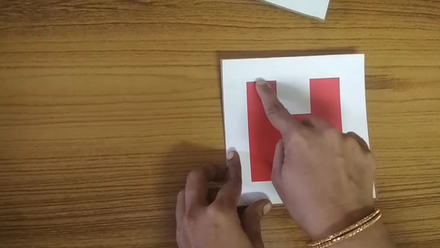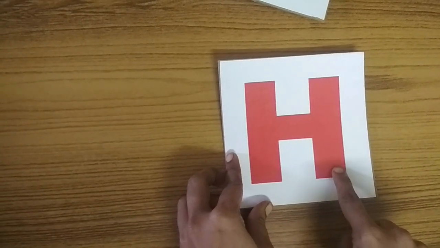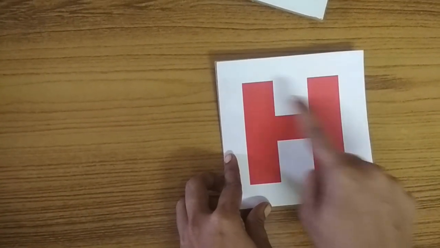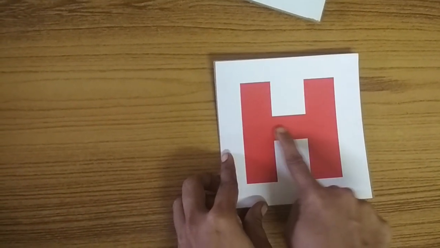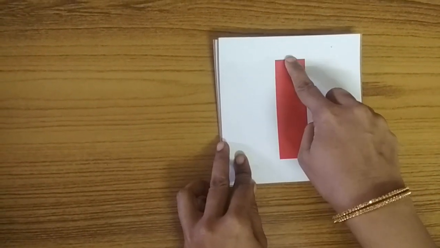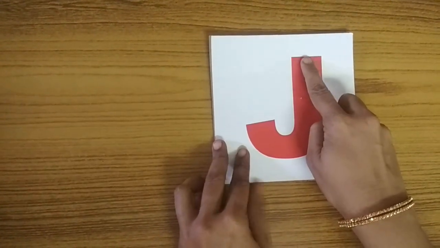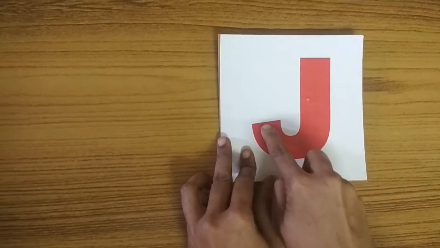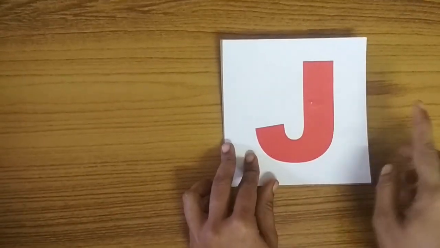The alphabet H. A standing line from top to bottom, another standing line from top to bottom, and joining both, a sleeping line in the middle. And alphabet I is a standing line from top to bottom, just a straight line. J. Again a standing line from top to bottom and a small curve like this. So these are the capital alphabets from D to J.